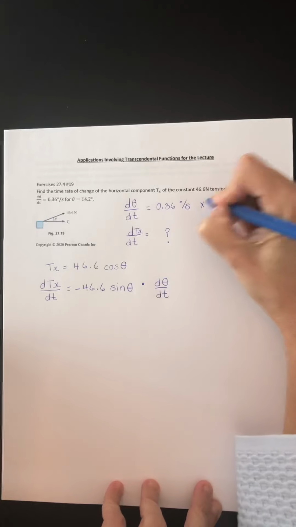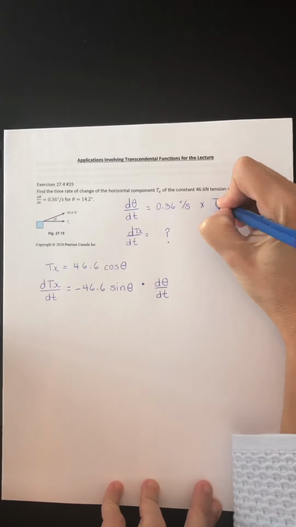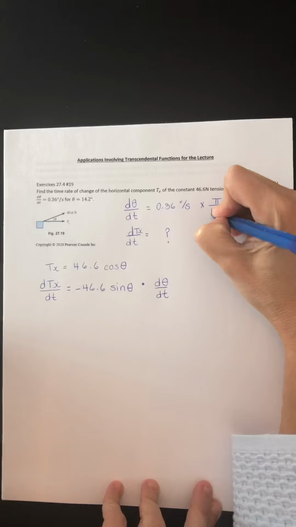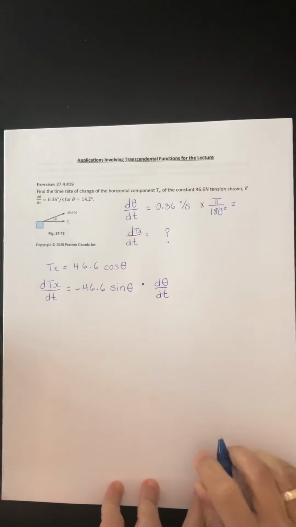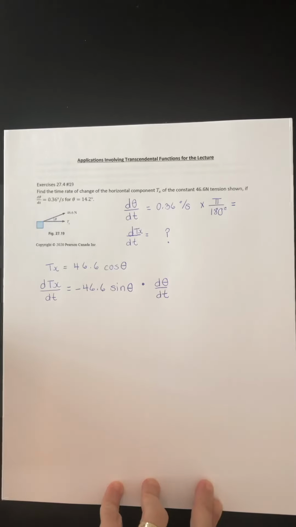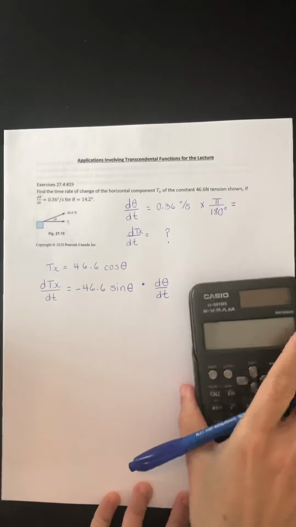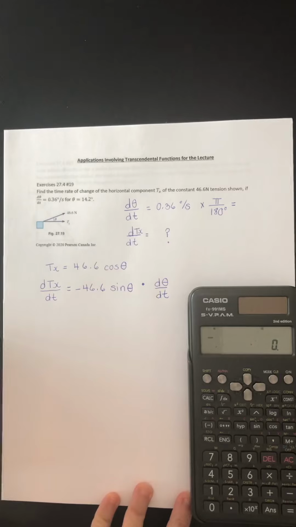And how do we do that? You multiply by pi and you divide by 180 degrees. Okay? That's how we can change from degrees to radians.